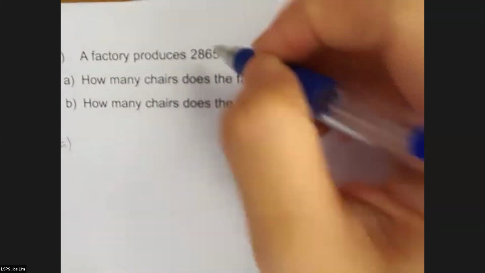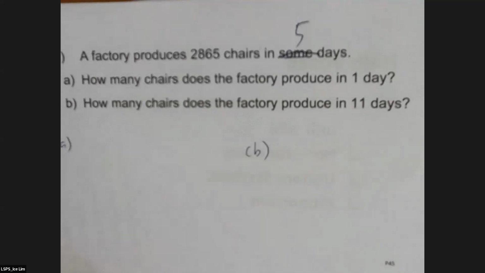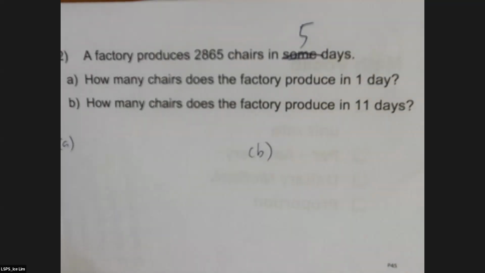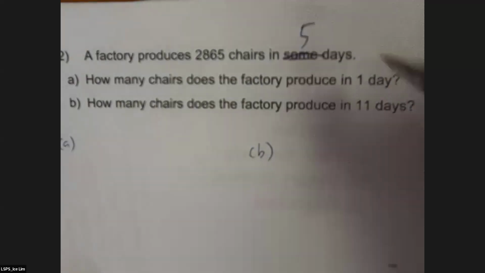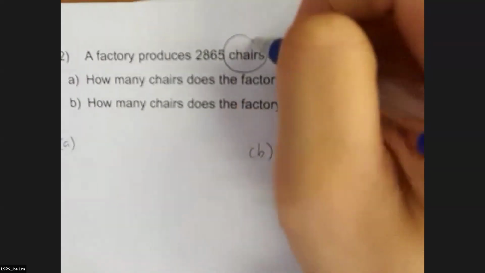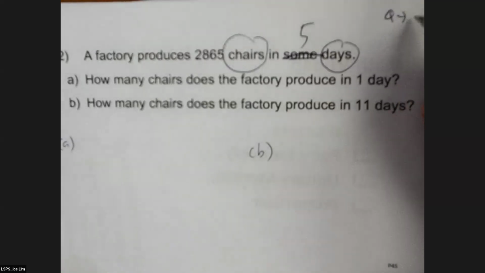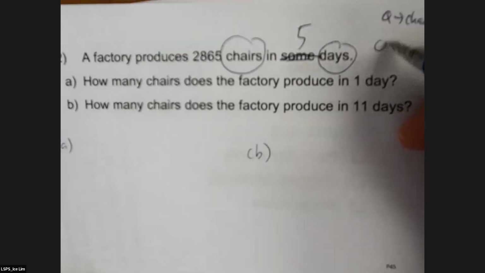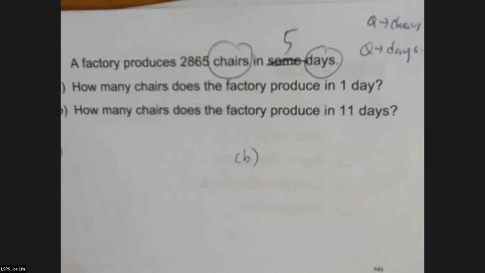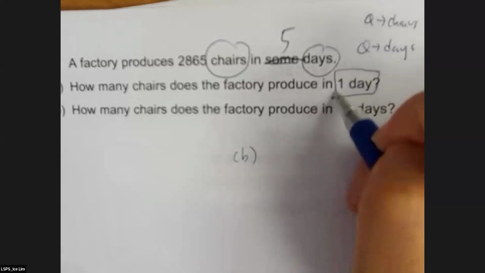So I have two quantities. What are the two quantities here? Yes. Okay, so chairs and days. Thank you very much. So the first quantity is chairs. The second quantity is days. So for this, the rate we're talking about is chairs per day. This is 1 day and you need 11 days.